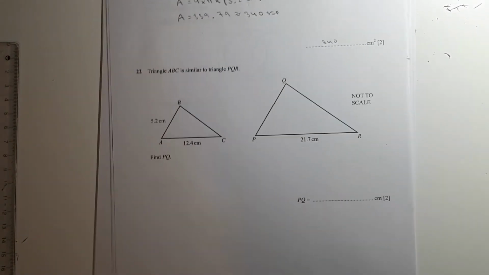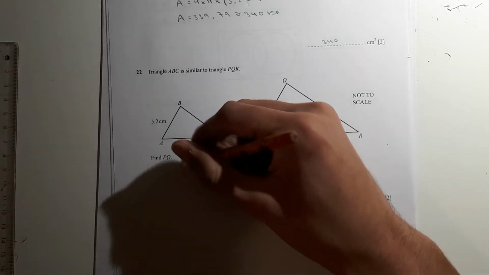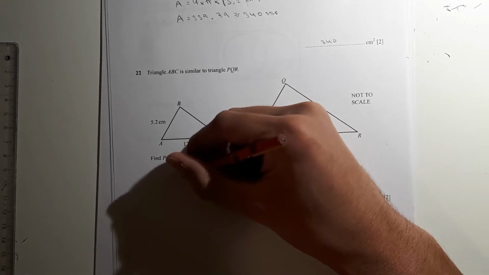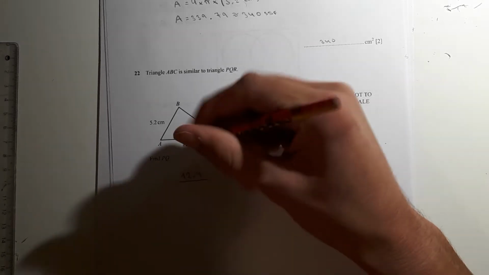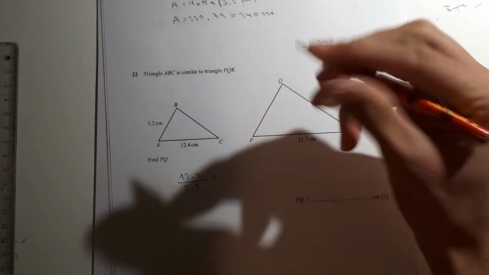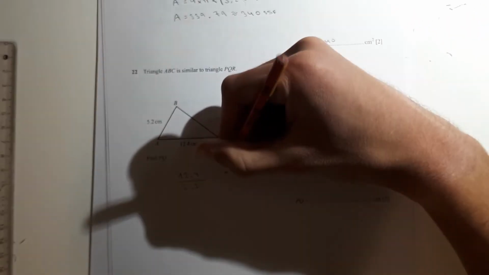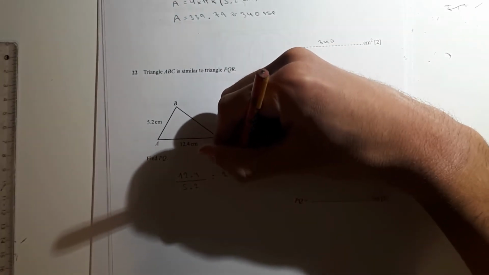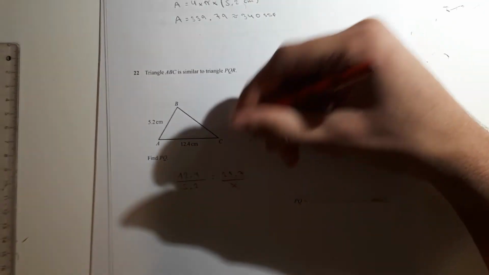Now, triangle ABC is similar to triangle PQR. Okay, so in the first triangle we have this proportion that is 12.4 over 5.2, and over here we have 21.7 over x, or PQ.